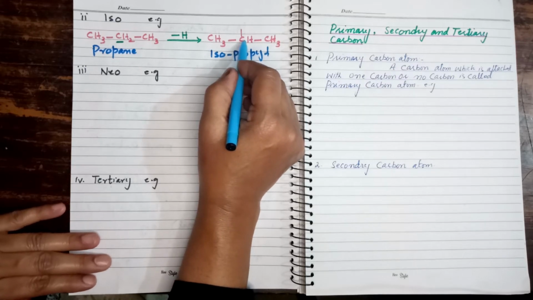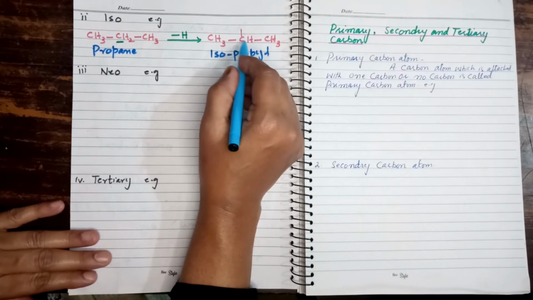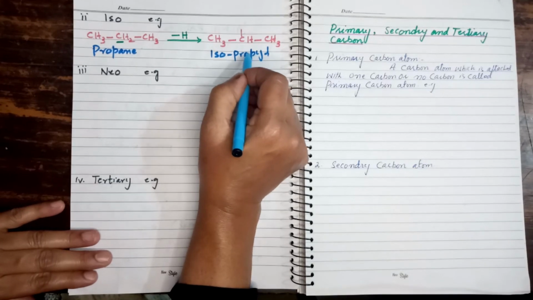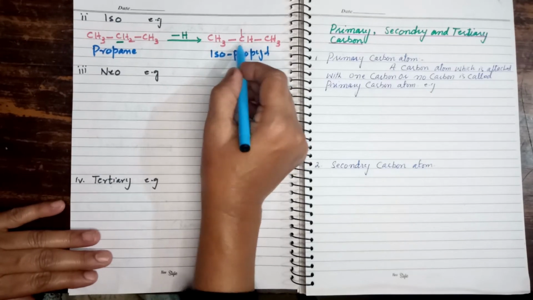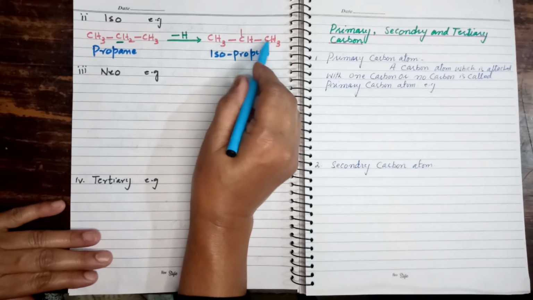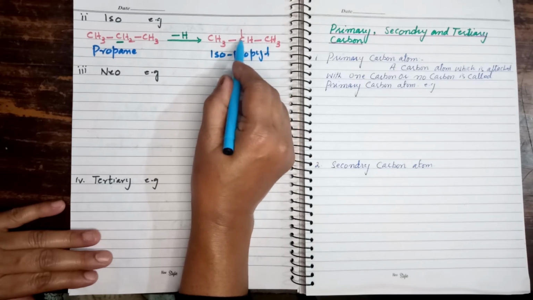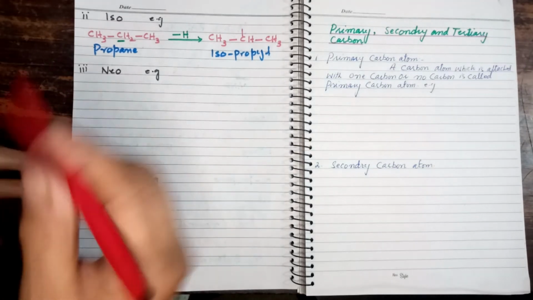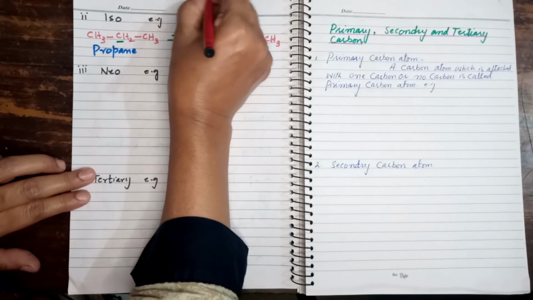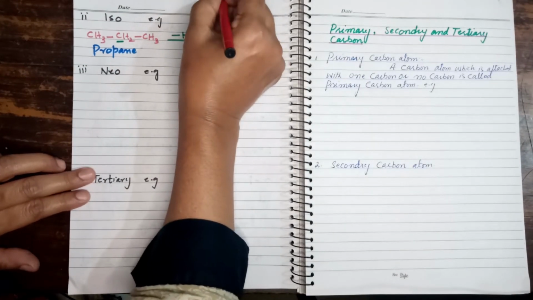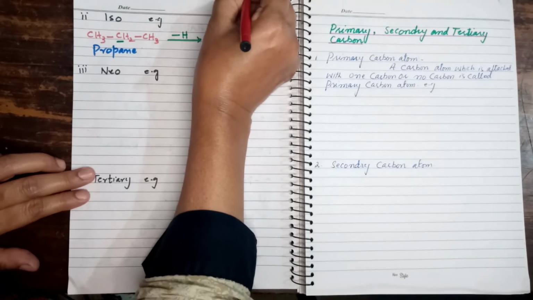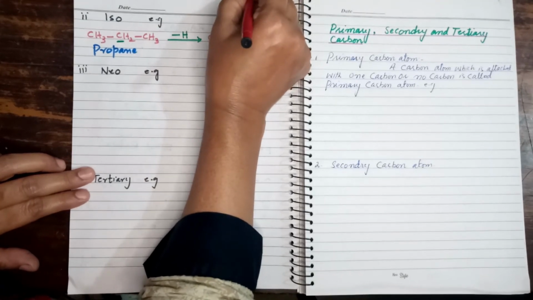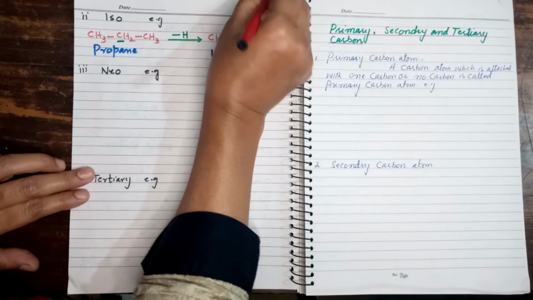Dear students, we must know the difference between isopropyl and normal propyl. In isopropyl, 2 alkyl groups are connected with the same carbon atom. While in normal propyl, this is the normal propyl radical, CH2, CH2, CH3.